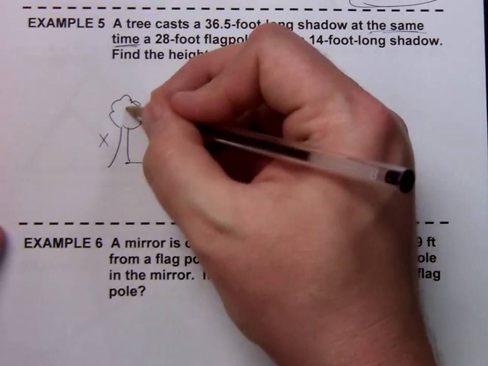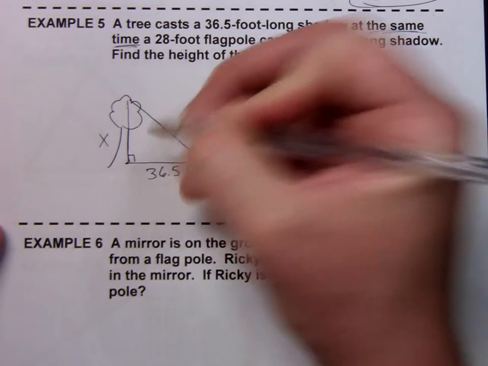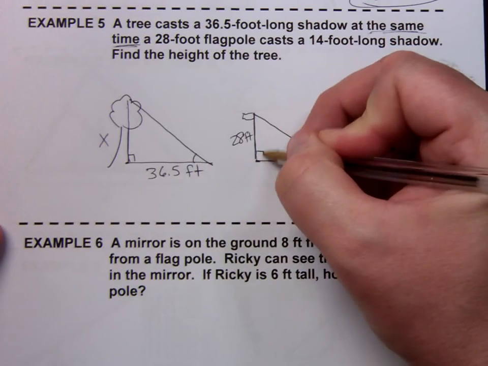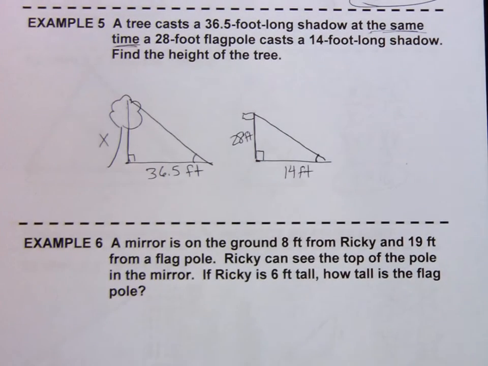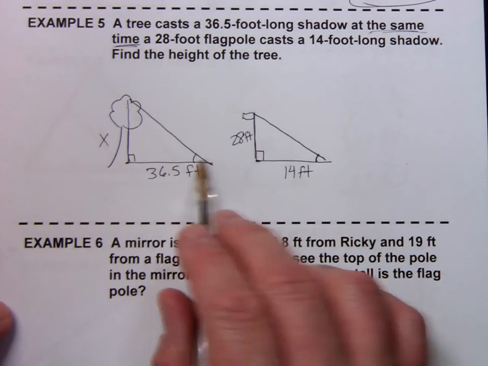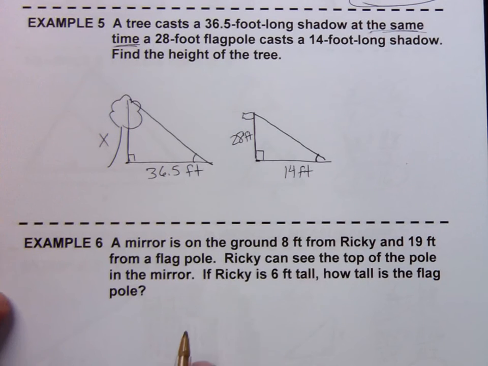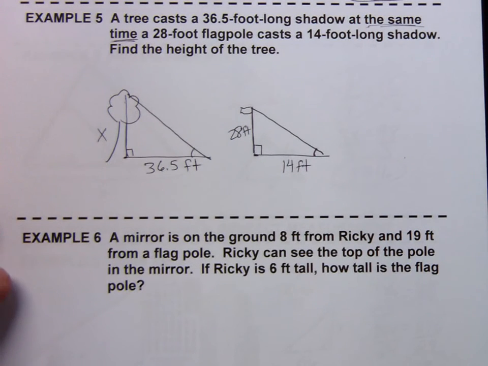And then remember, height is always perpendicular to the base. So the height of the flagpole, height of the tree, forming right angles with the ground. So there is our picture. And again, because there are 2 pairs of congruent angles, then by angle-angle, I know these triangles are similar. Therefore, their sides are proportional.